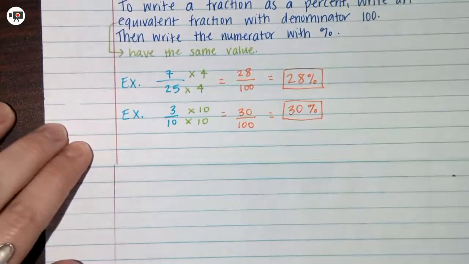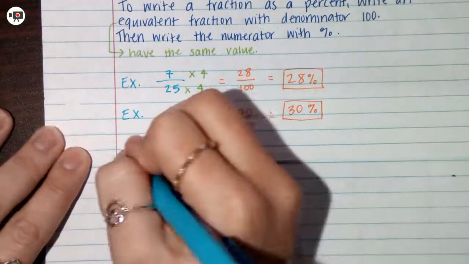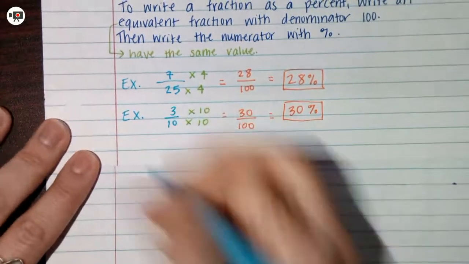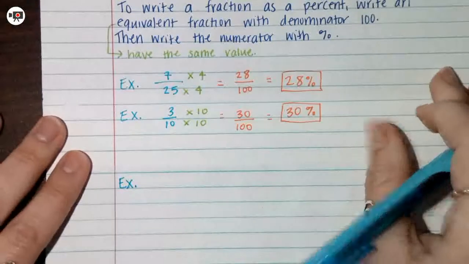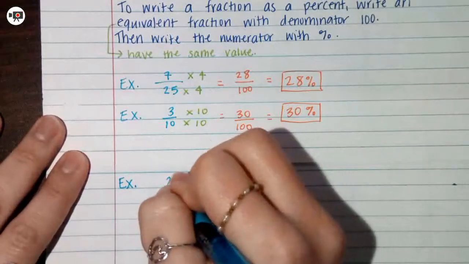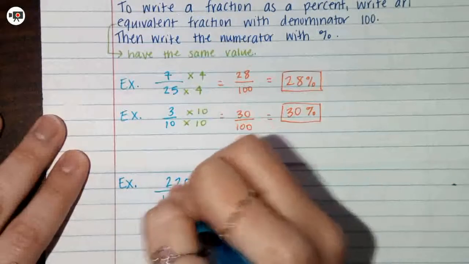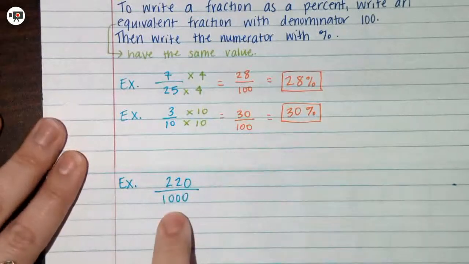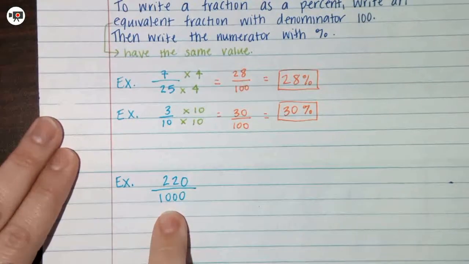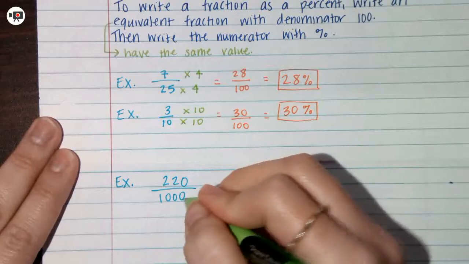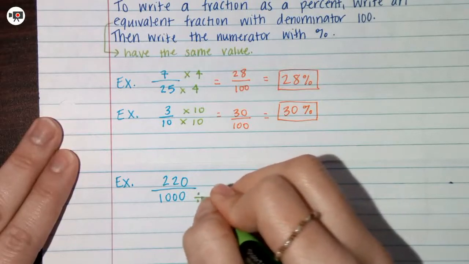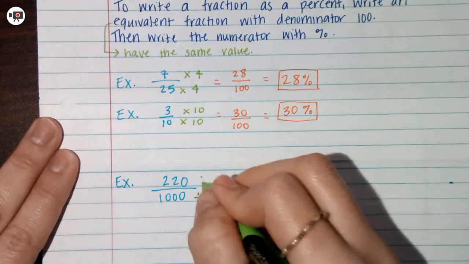Let's do another one. If I have 220 out of 1,000, so now my denominator is larger than 100. I still need to make it so my denominator is 100. So to make 1,000 into 100, I'm going to divide by 10.